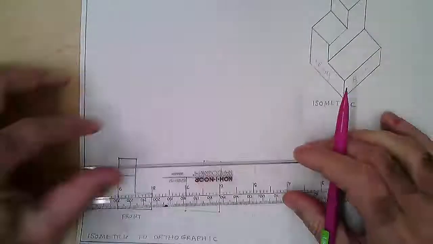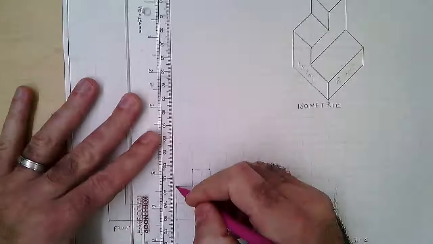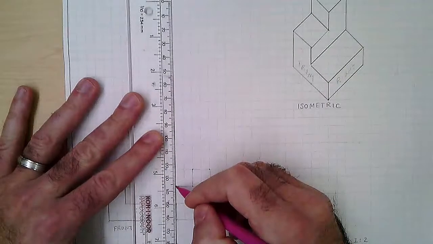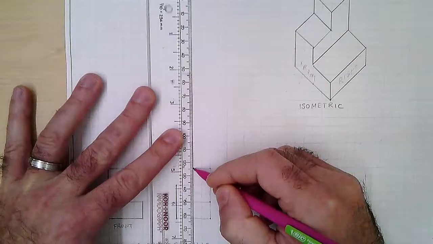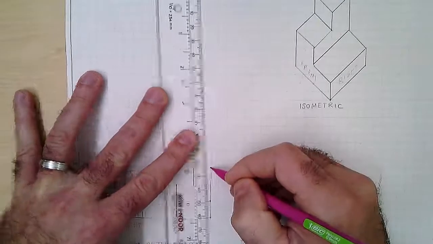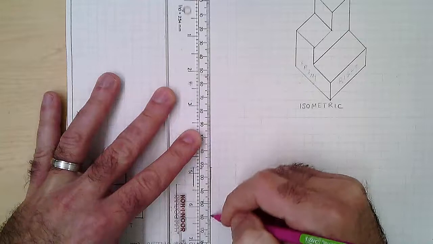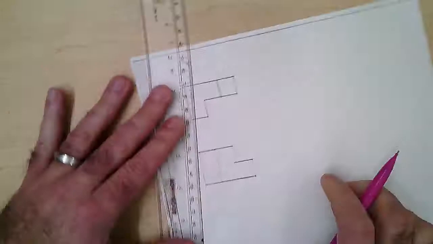All I have to do now is just darken in my lines. And again, I'll start with my vertical lines, although it really doesn't matter. Just want to make sure that you're not darkening in lines you don't need.